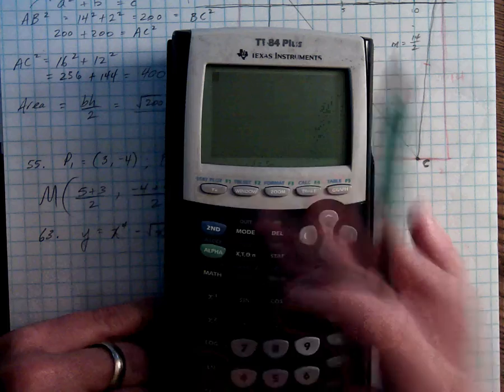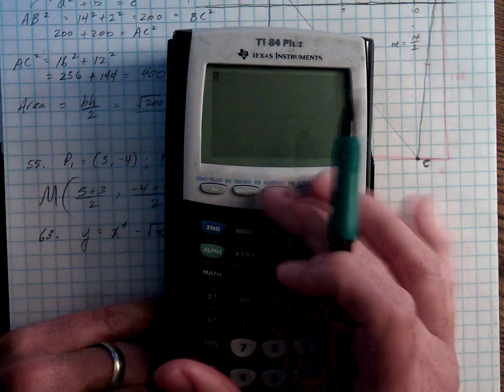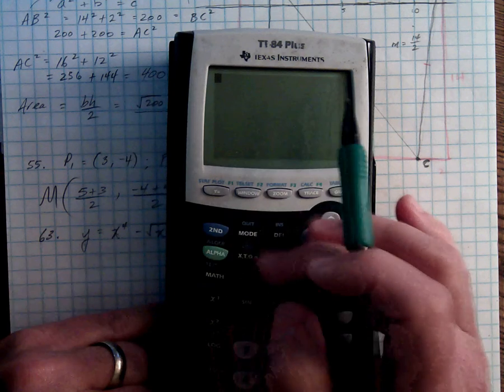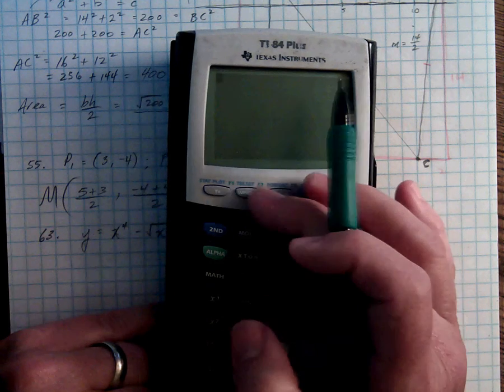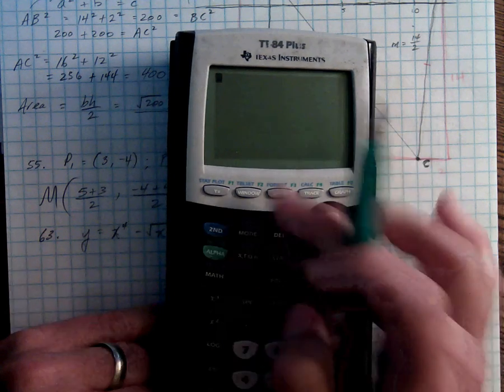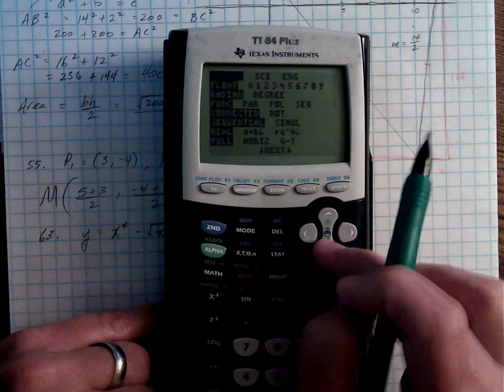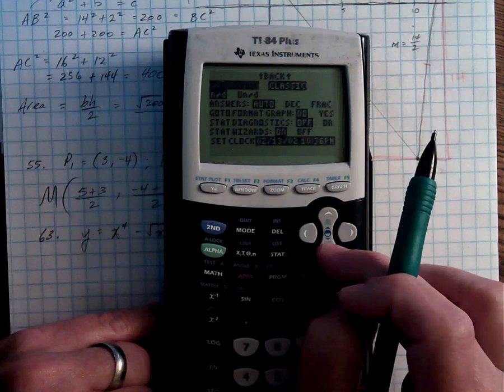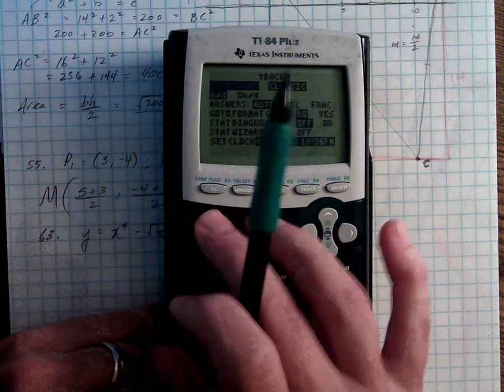If you have a TI-84, you can upgrade your system software so that you can get the math print or whatever it's called. Let's look at it again. It is, yeah, math print.